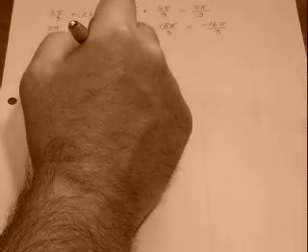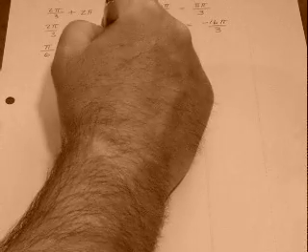So, what I want to do is subtract pi over 6 from pi over 2 to get the complement. So, pi over 2 minus pi over 6 is equal to 3 pi over 6 minus pi over 6. And that equals 2 pi over 6, which equals pi over 3. So pi over 3 is the complement of pi over 6.